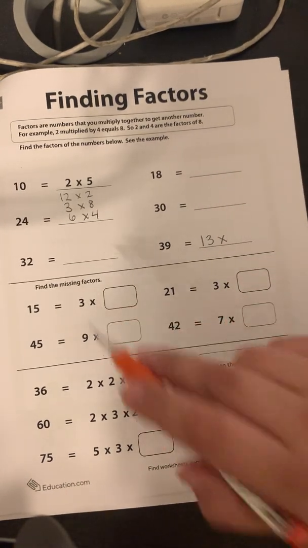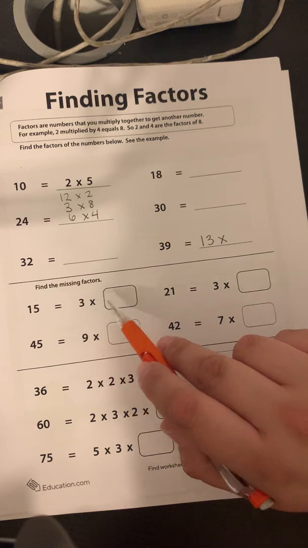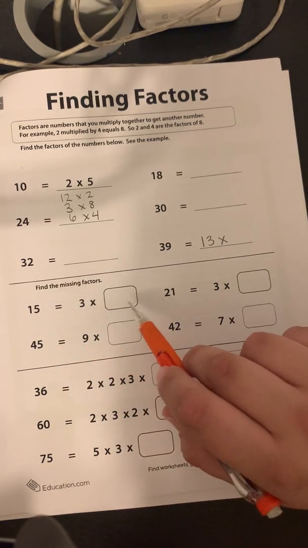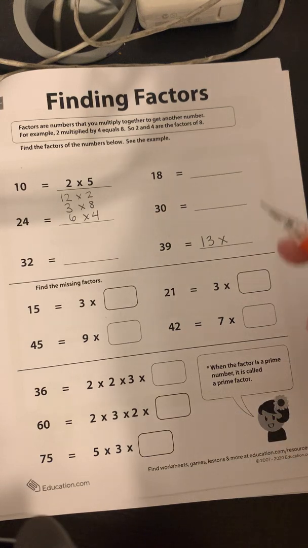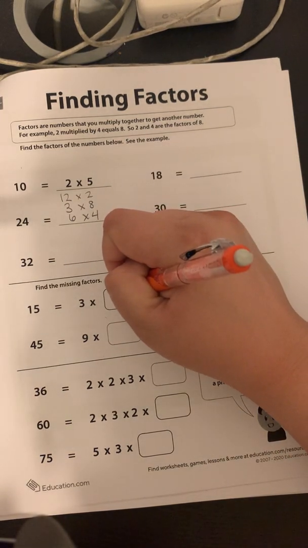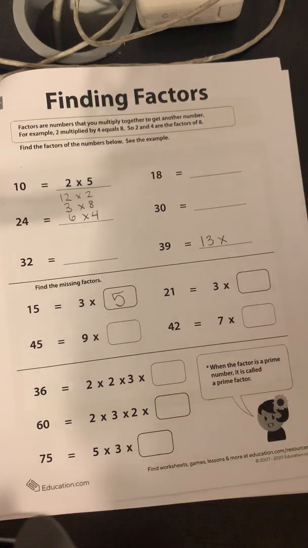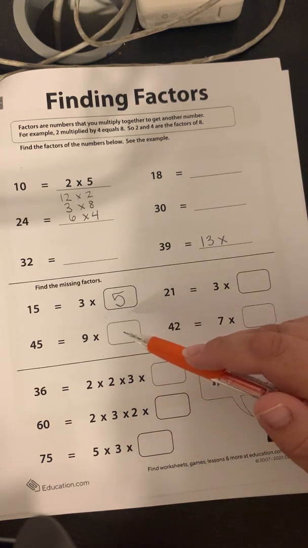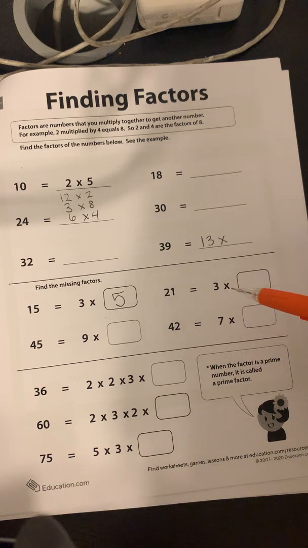Now you're finding the missing factors. 3 times something equals 15. 3 times what equals 15? Go ahead and tell me. 3 times 5 equals 15. You're going to do the same thing with these three problems right here. 9 times what equals 45? 3 times what equals 21? And 7 times what equals 42?